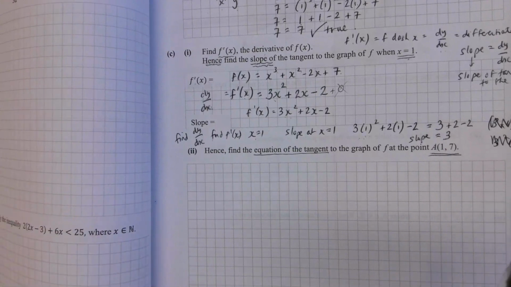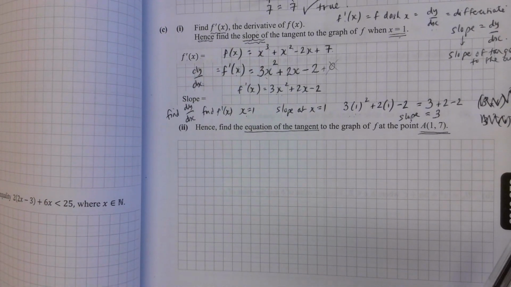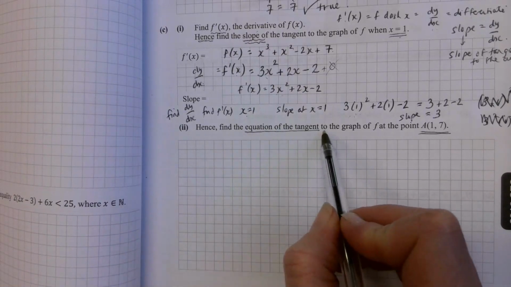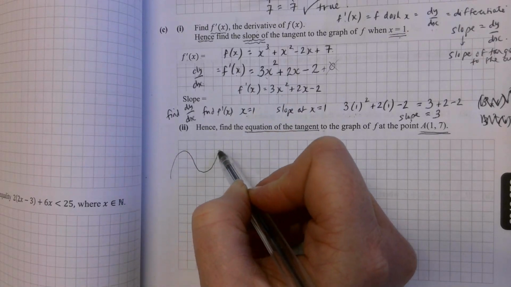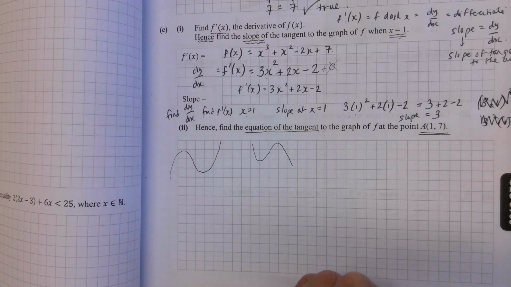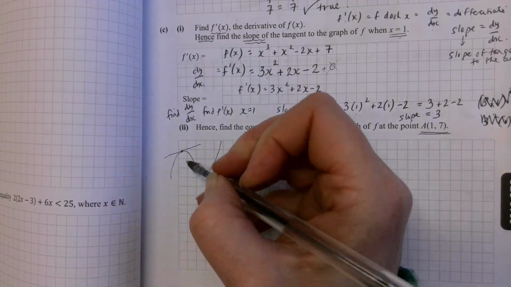Okay, now, this is the really hard bit. What they're saying here is, hence find the equation of the tangent. Now let's think, equation of a tangent. Let's imagine we've got a curve like that or like that. A tangent to the curve is a line that cuts the curve at one point.